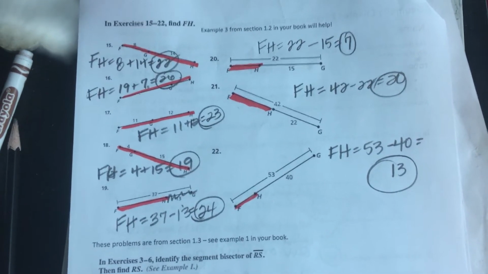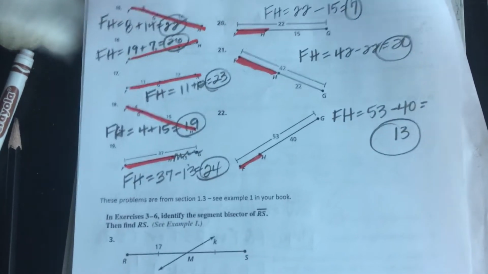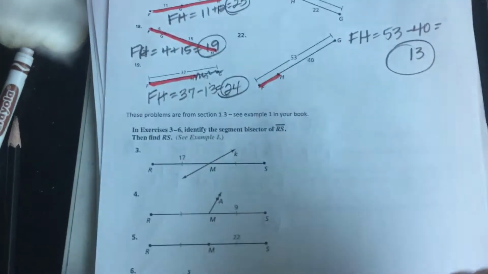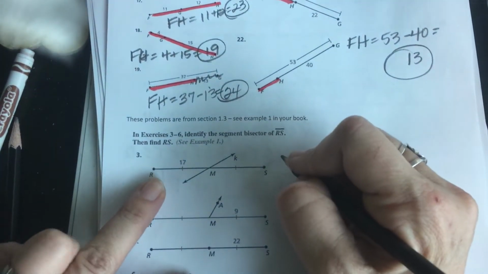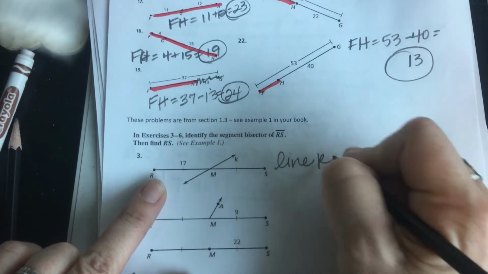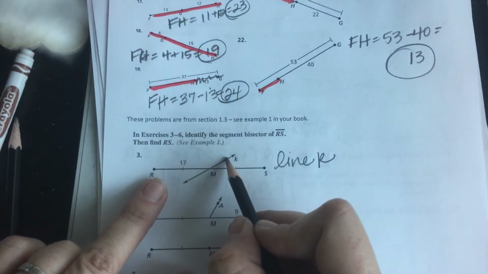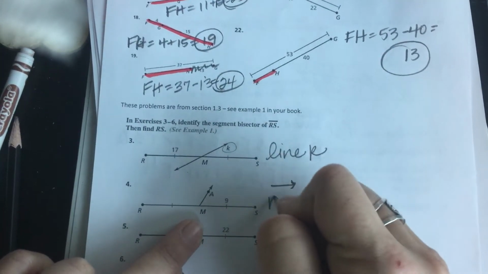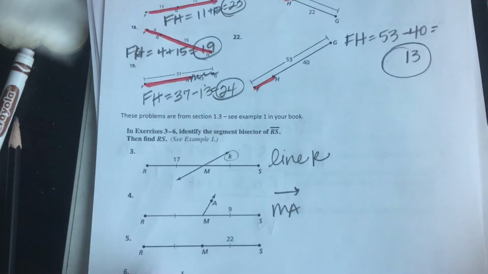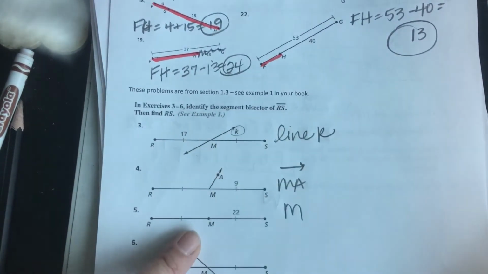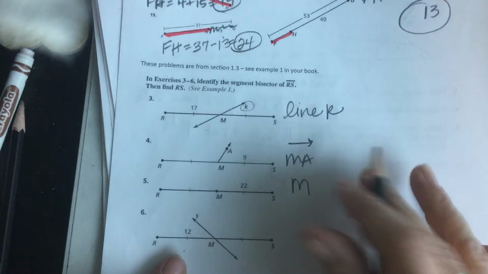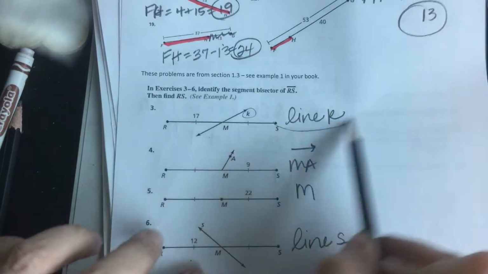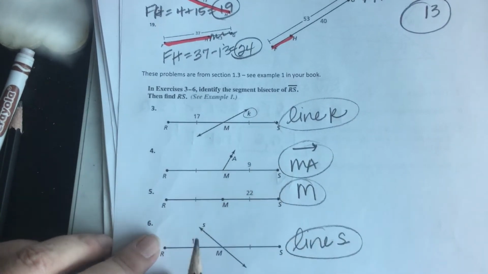The next section. Identify the segment bisector of RS, then find RS. In number 3, segment bisector, the only way I can name it is line K. I don't have 2 capital letters. Segment bisector in number 4, MA. Segment bisector in number 5, point M. Segment bisector in number 6, line little s. There's nothing else you could do for segment bisectors.